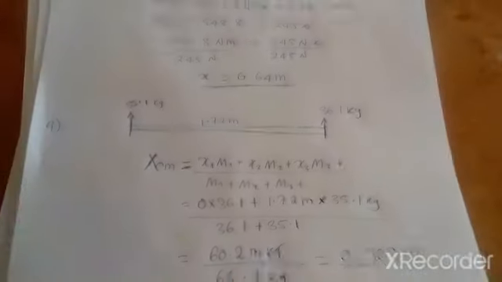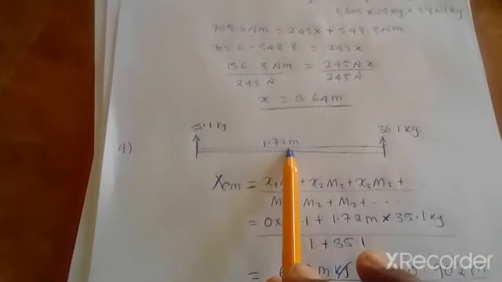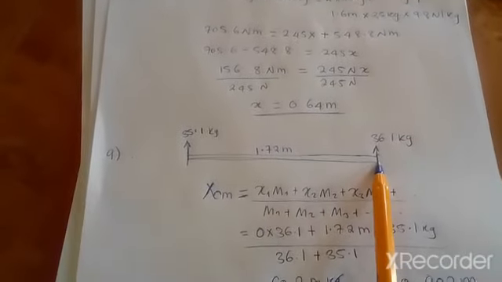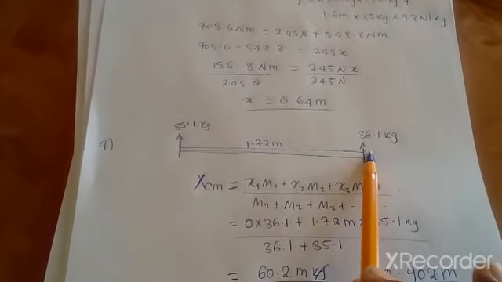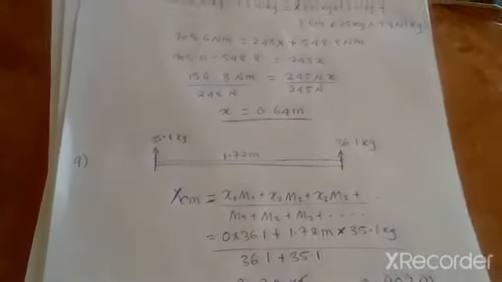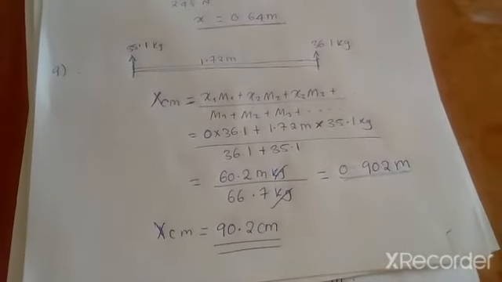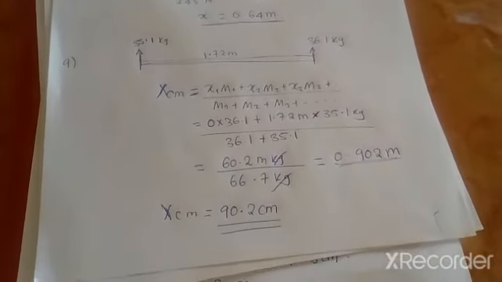Mind you, if we were to find the center of mass from the head, the value will be different, because then we'll be measuring from the head to the center of mass. But since we've measured from the feet to the center of mass, we have 90.2 centimeters as our center of mass.